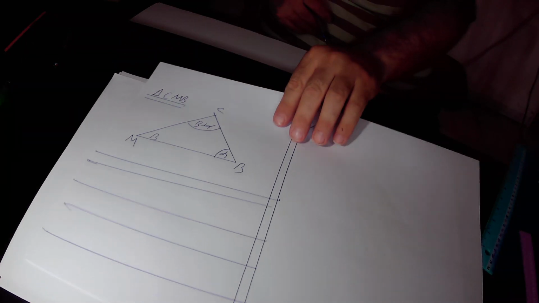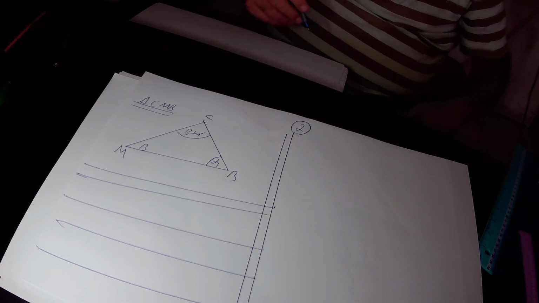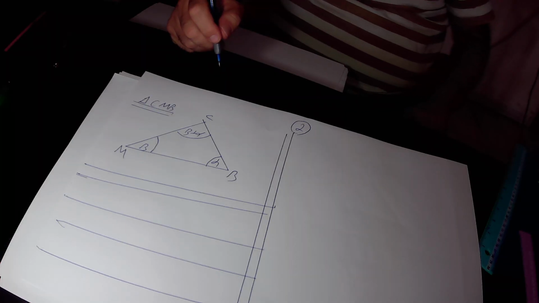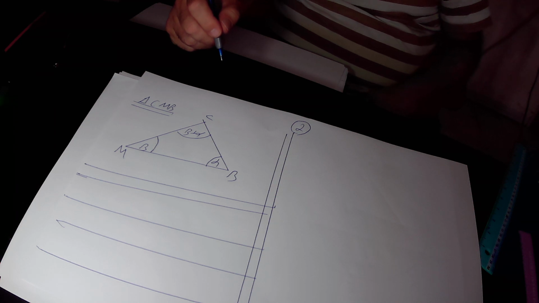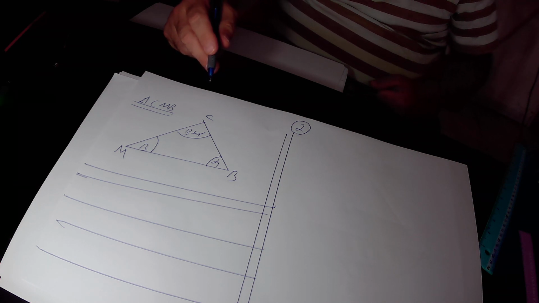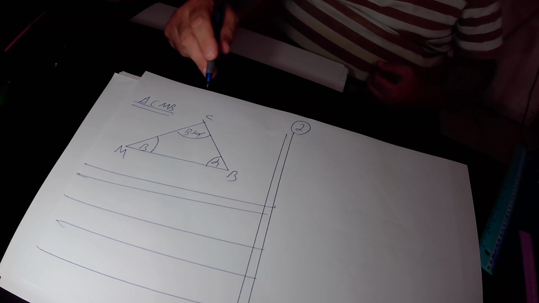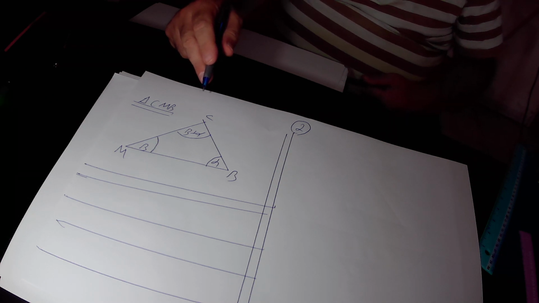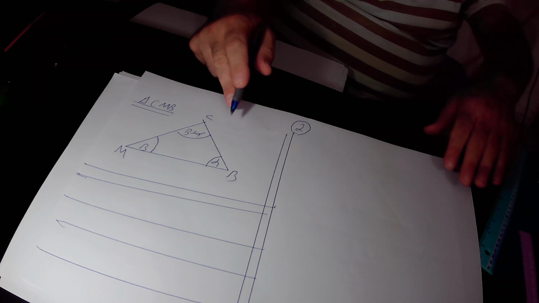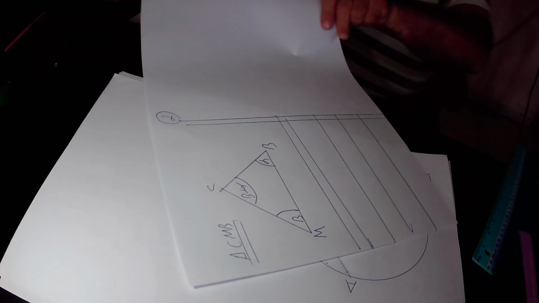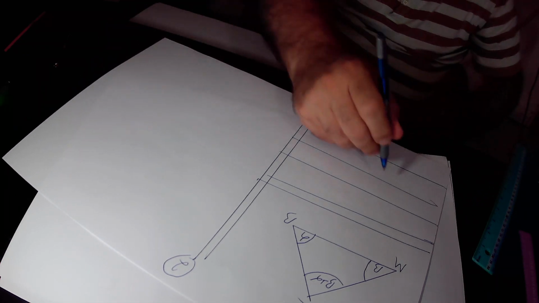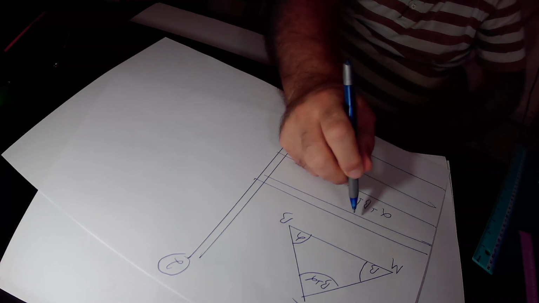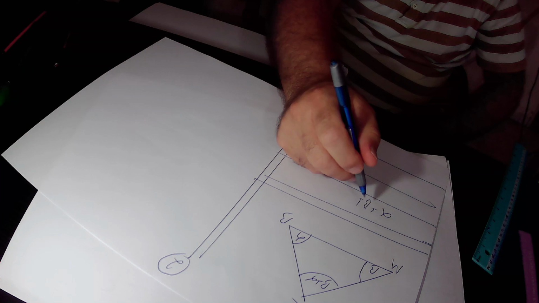So actually, this is the big triangle CMB that I copied from the original drawing. We know that the sum of the angles in any triangle is equal to 180 degrees, and especially the sum of the angles in this triangle CMB must be equal to 180 degrees. So which angles do we have in the triangle CMB? We have this angle that is alpha, plus this angle that is beta, plus this big angle that is beta plus alpha.